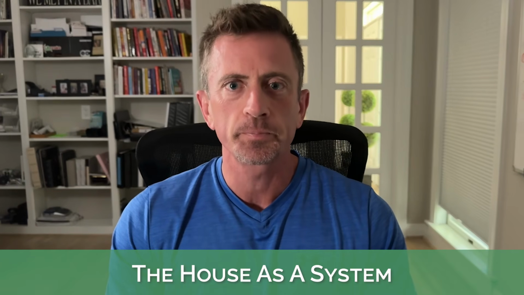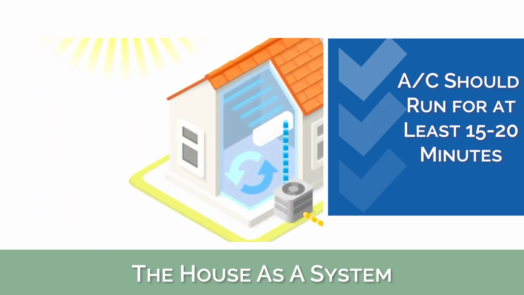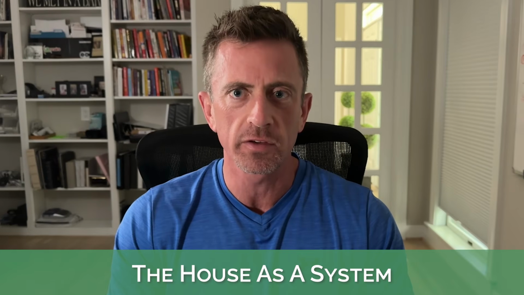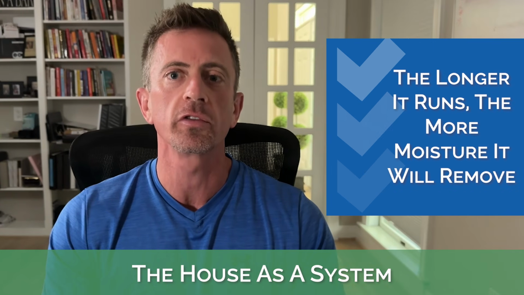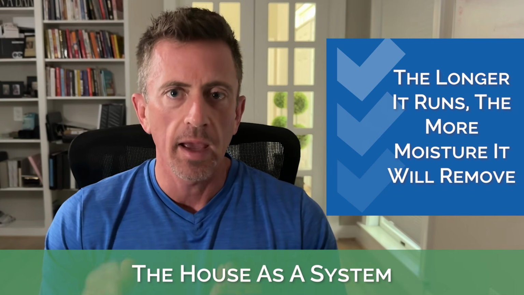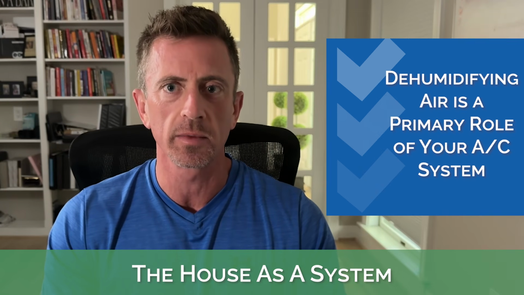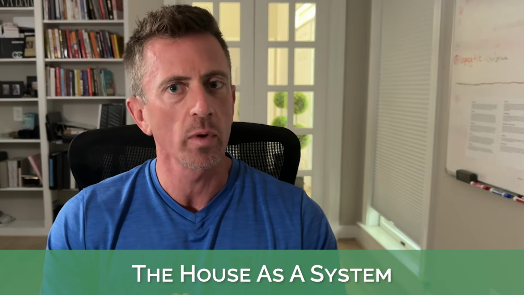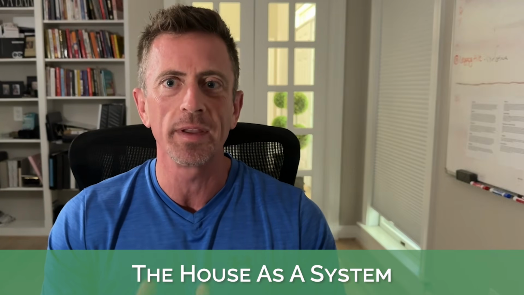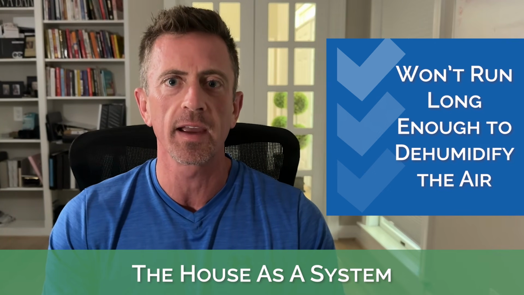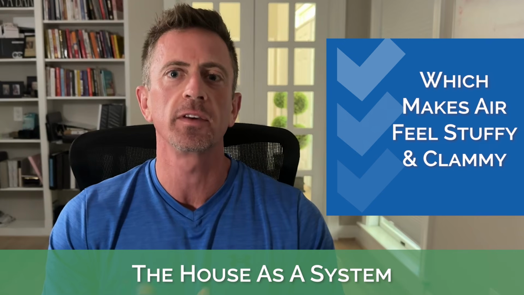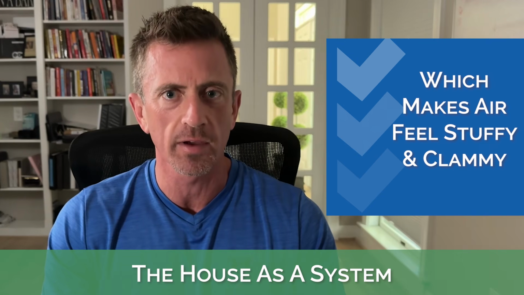Not exactly. In the summertime, when it's hot and humid, you want your AC system to run for at least 20 minutes so it can reach its peak efficiency and remove more moisture from the air as it cools. After all, dehumidification is one of the primary roles of an AC system. So if your AC unit only runs for about 5 or 10 minutes, it will not be long enough to dehumidify the air, which leaves the inside of your house feeling stuffy or clammy in the summertime.